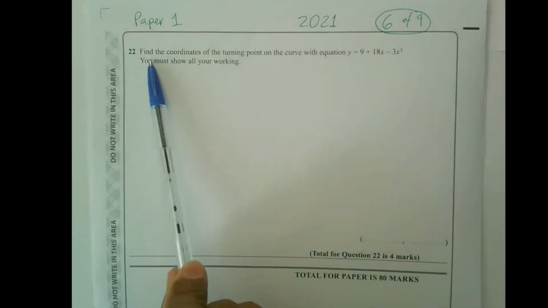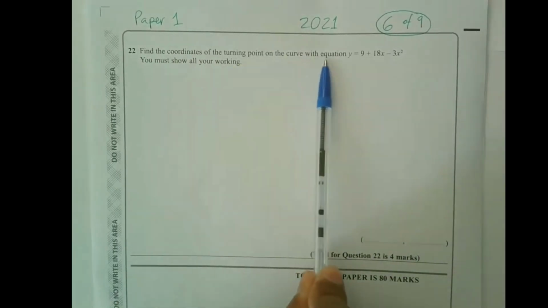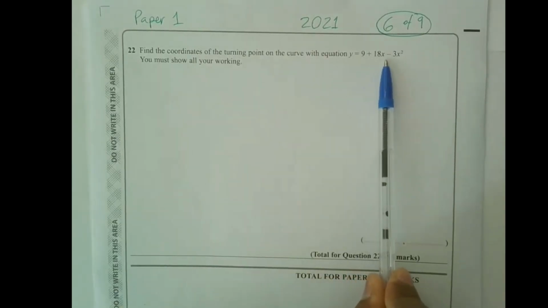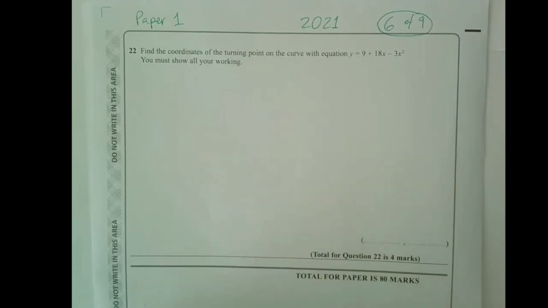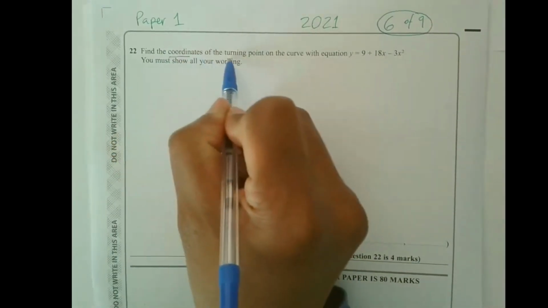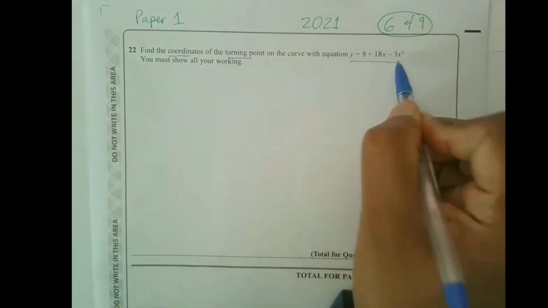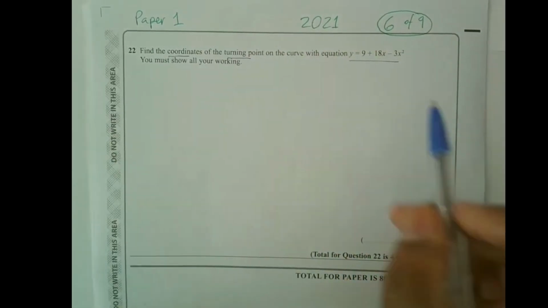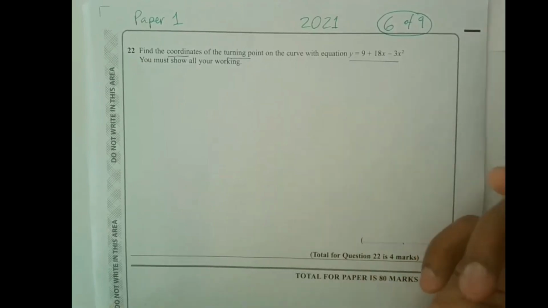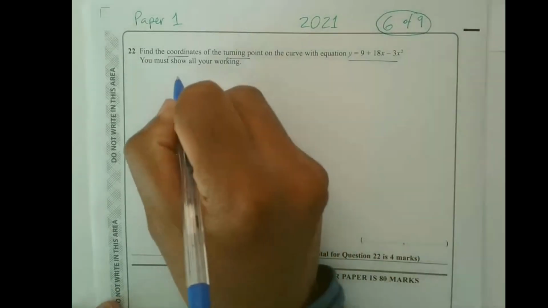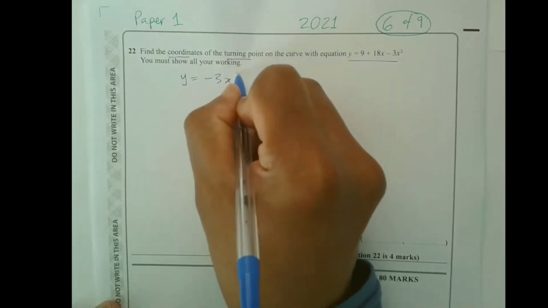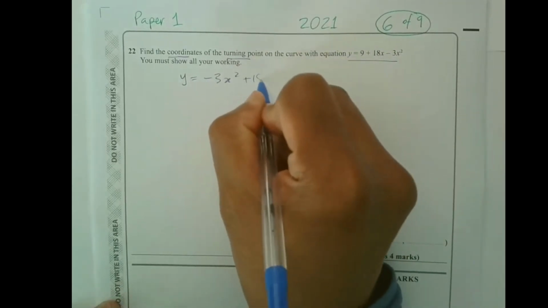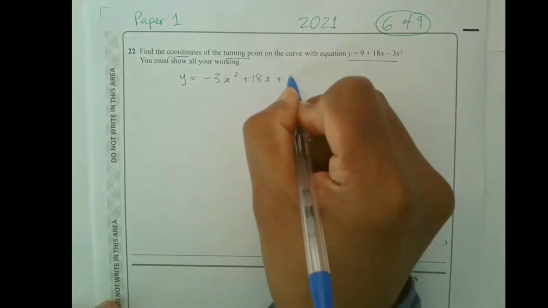Okay, the question says, find the coordinates of the turning point on the curve with the equation y equals 9 plus 18x take away 3x squared. You must show all your working. So I've got this equation. The first thing I'm going to do is rewrite this in my normal form. This is not in my normal form, so I'm going to put x squared first. So minus 3x squared plus 18x plus 9.